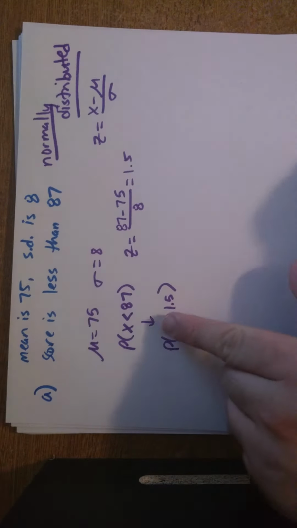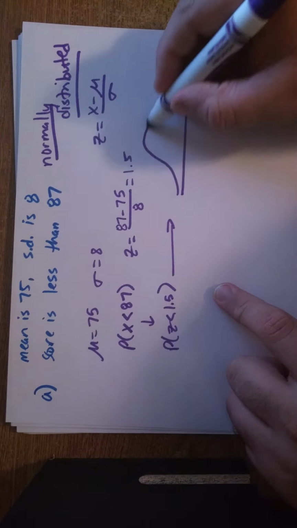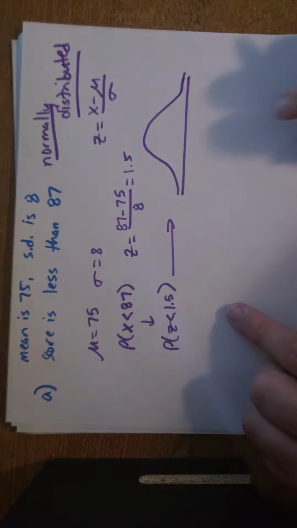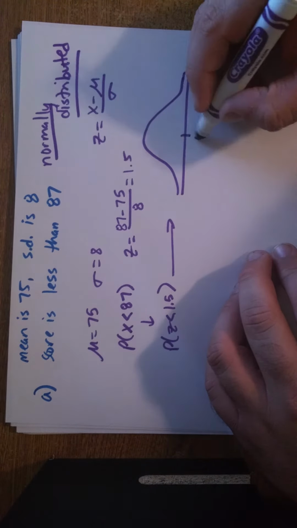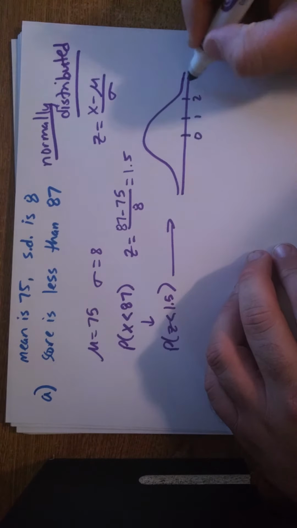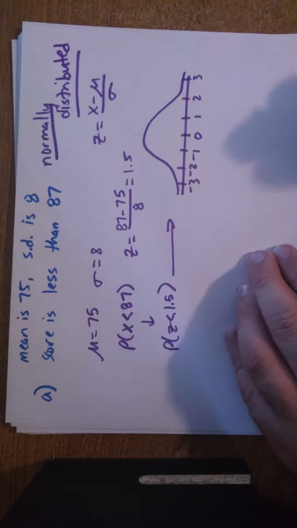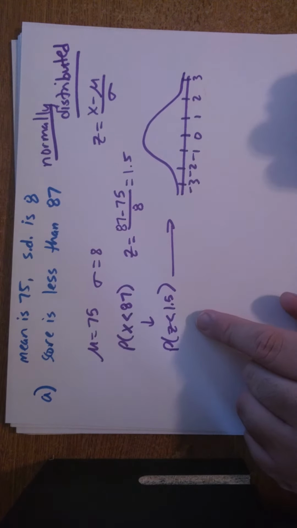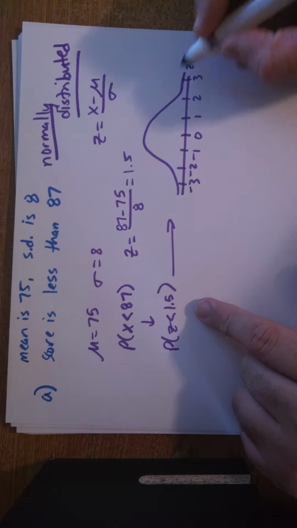What I recommend at this point is to draw a simple curve. It doesn't need to be as detailed as the one I drew on the other paper, but we're going to go ahead and just label it like this. And what we're trying to find is the probability of z being less than 1.5. Where's 1.5 on the z-axis here? It's right here.